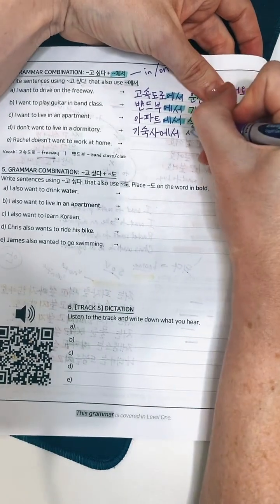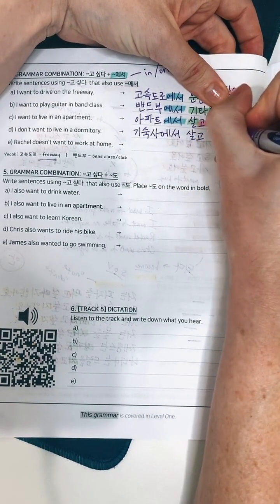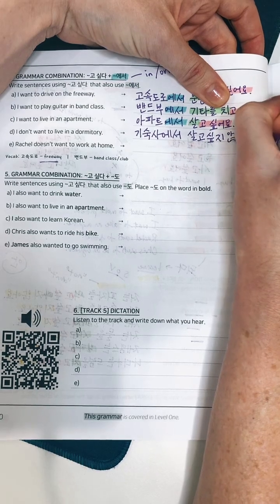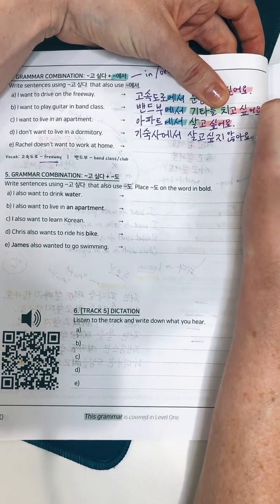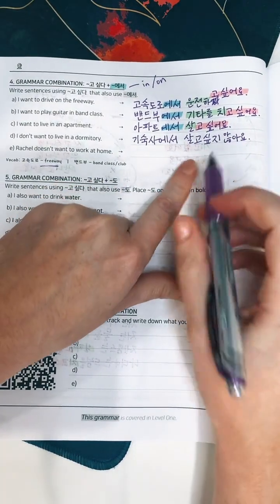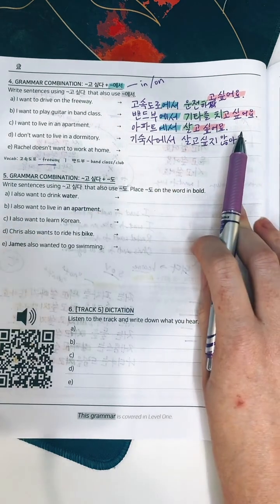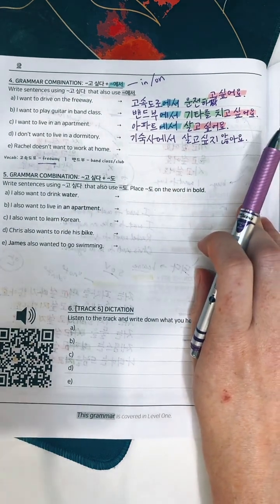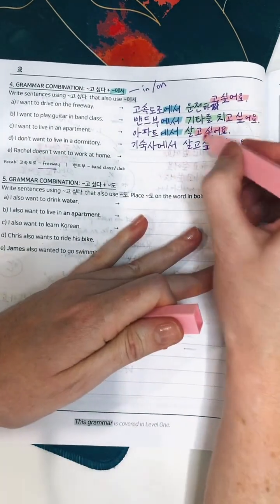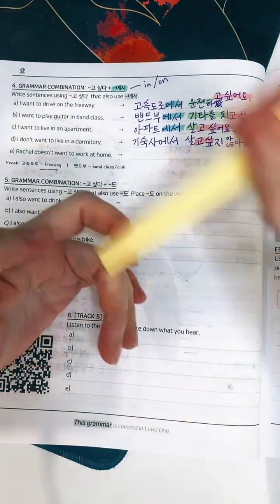Don't want to live. The verb is the same, right? 살다, to live. But this, we're going to add our 지 않다. Now, there's another way you can say this as well. You can also use 안. So if you say 기숙사에서 안 살고 싶어요, that is also correct. Both of those answers are provided in the back of the book as being correct answers. So you can use either.